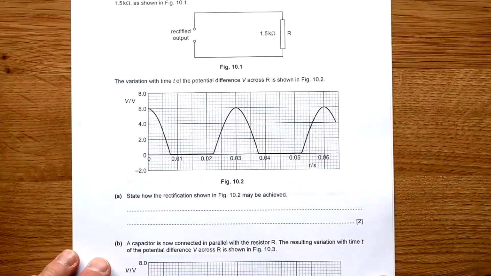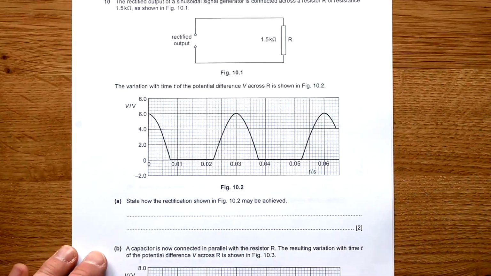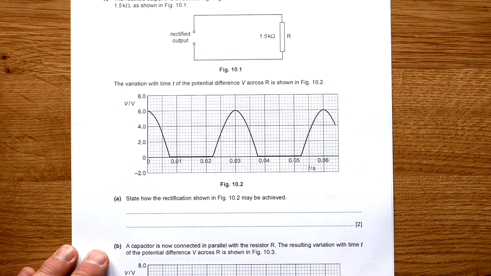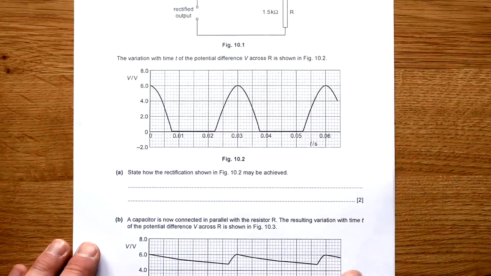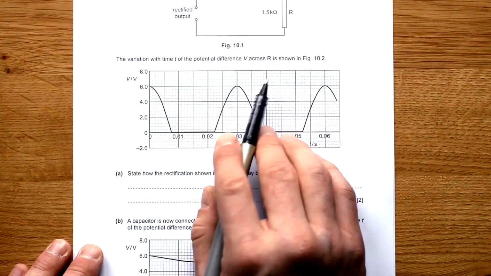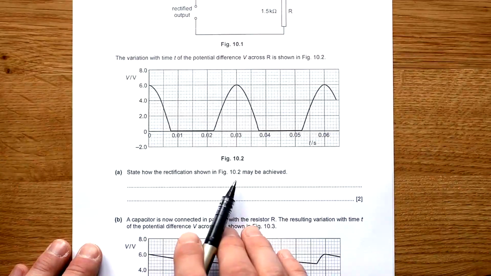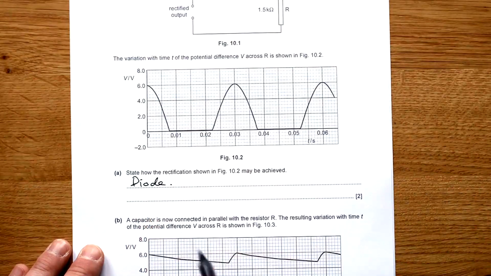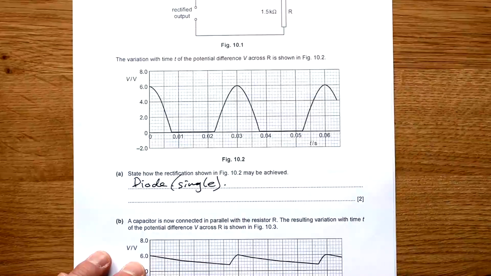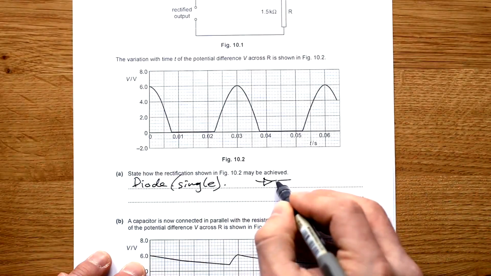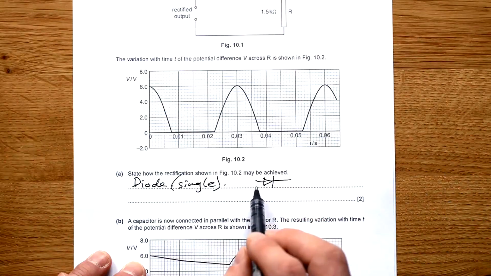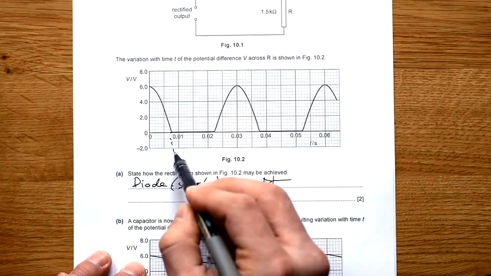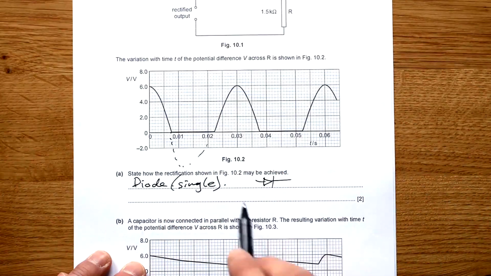Question 10. The rectified output of a sinusoidal signal generator is connected across a resistor R of resistance 1.5 kiloohms, as shown here. The variation with time t of potential difference V is shown here. State how the rectification shown in this figure may be achieved. It's a diode. Strictly speaking, a single one, not a bridge circuit, just one single diode. That makes sure that current can go through one way, but not through the other way. So current's trying to do that, but it can't because it can't go backwards.